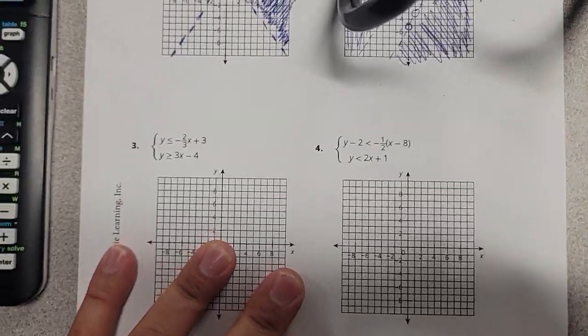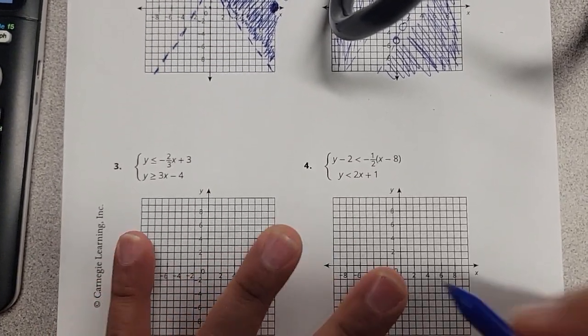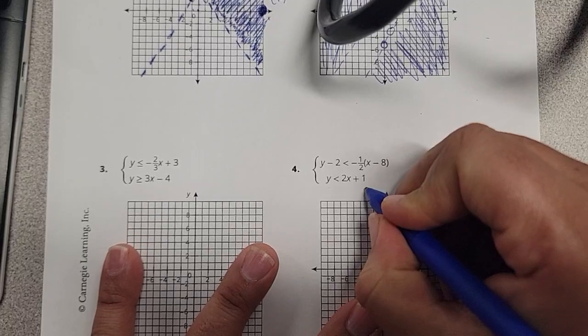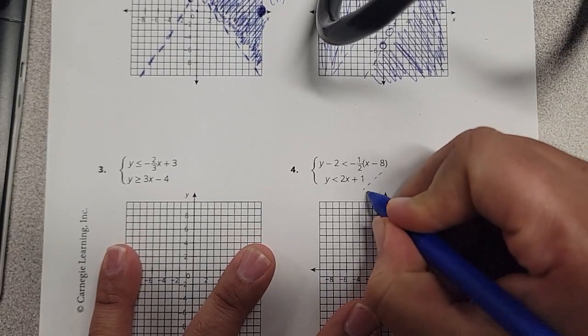So that's the hard part about this one. All right. Let's say this is already ready to go. This line is going to be a dash line, and it's going to shade below.